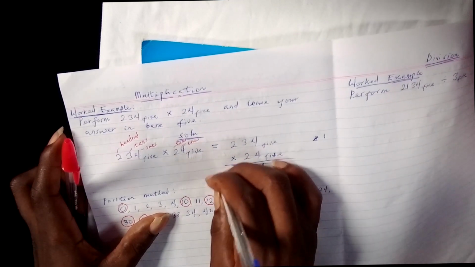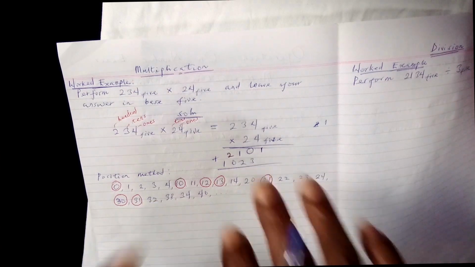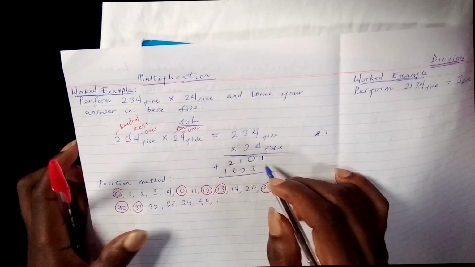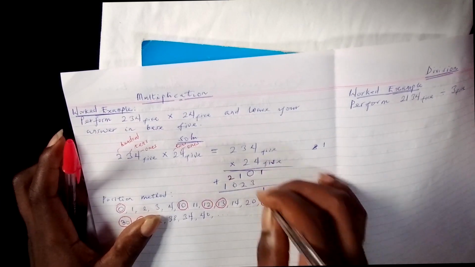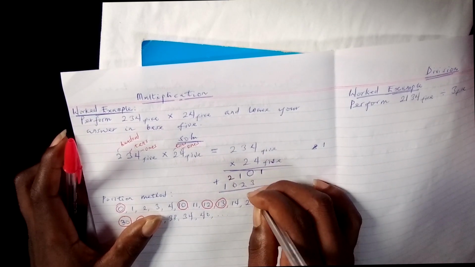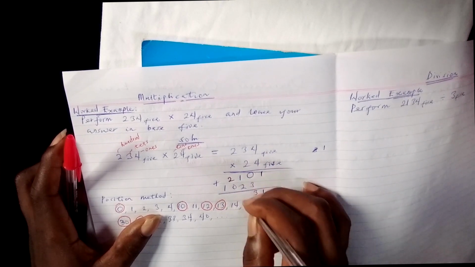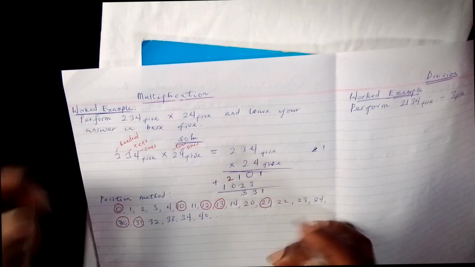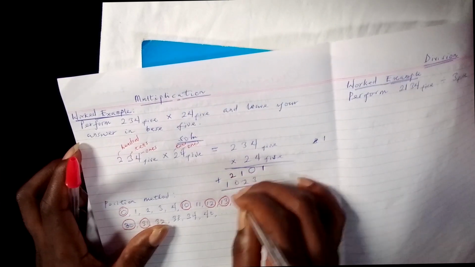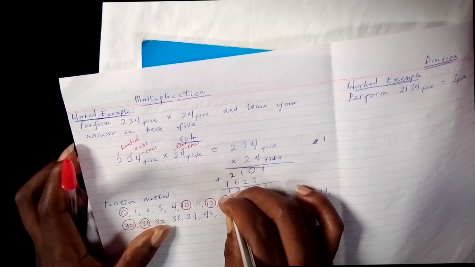So at this juncture we have to add, and the addition will be done with respect to the same base 5 numerals. Now 1 plus nothing is the same 1. 0 plus 3 is 3. 1 plus 2 is 3. Remember, 3 in base 5 is the same 3. 2 plus 0 is 2, and 1 plus nothing is 1.